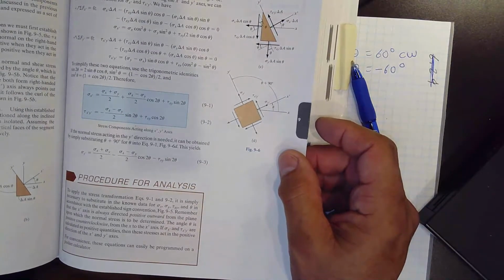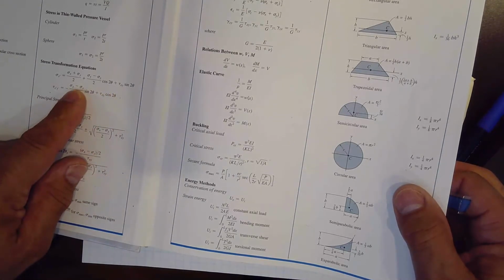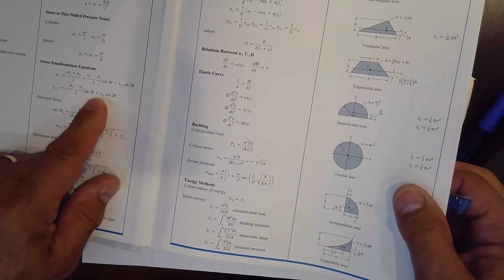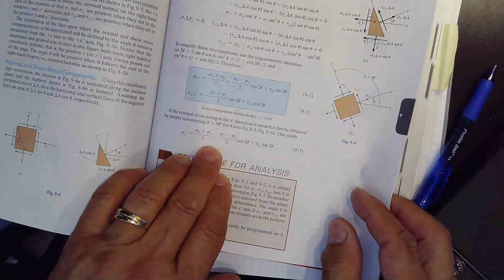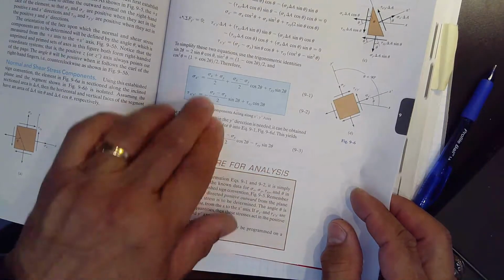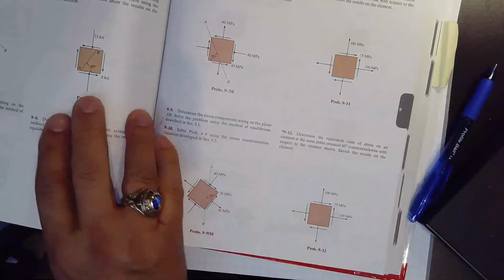They give you sigma X and tau, but they don't give you sigma Y. For Y, we just have to change some of the signs to get sigma Y. These two pluses become minuses, as shown down here. So instead of the average plus, you have the average minus. And then we'll look at principal stresses, and then we'll draw more circles.